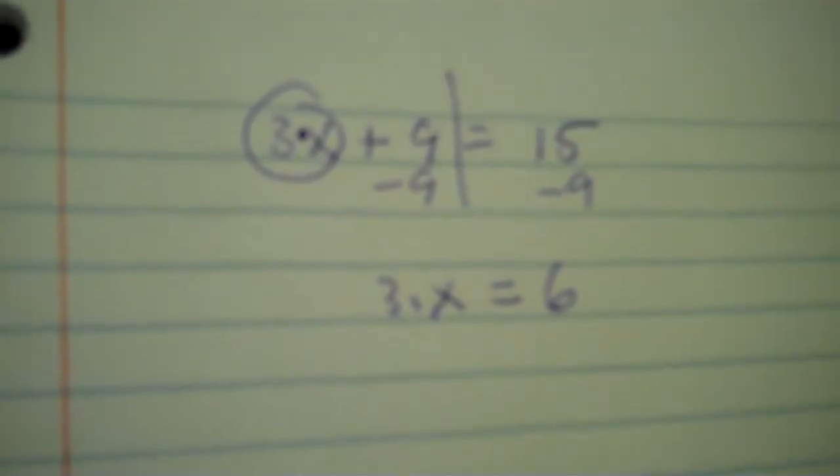Now, previously this year we've learned how to solve for x. Find what number x equals. So again, x is on this side. The operations are times 3 and plus 9. So I circle the times. We've got to get the 9 to 0 first. So I minus 9, minus 9. So we've got 3 times x. 9 minus 9, we forget about that. It's 0. 15 minus 9 is 6.